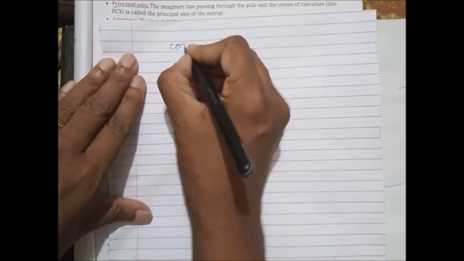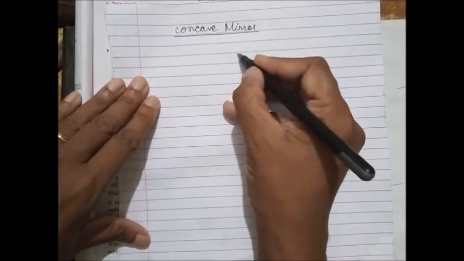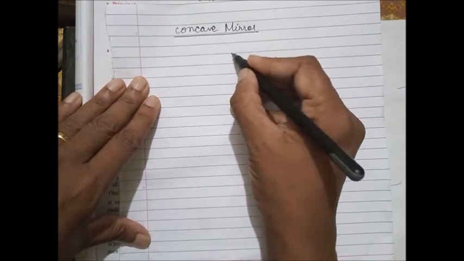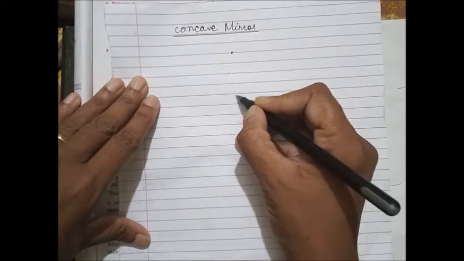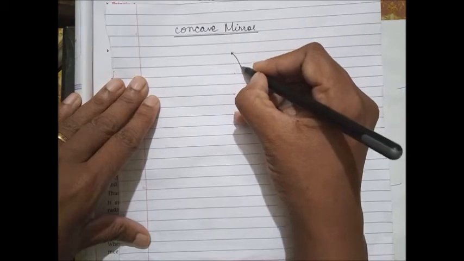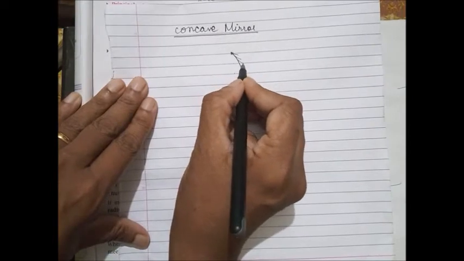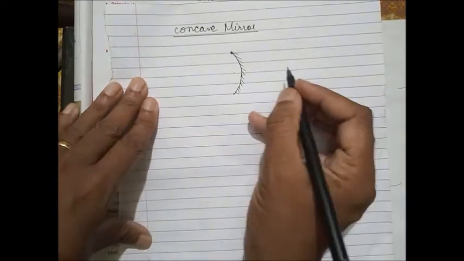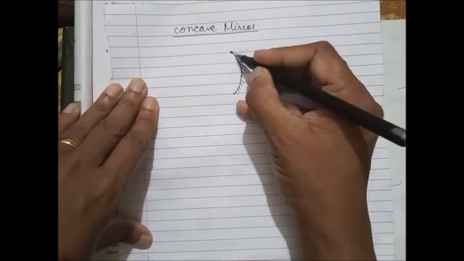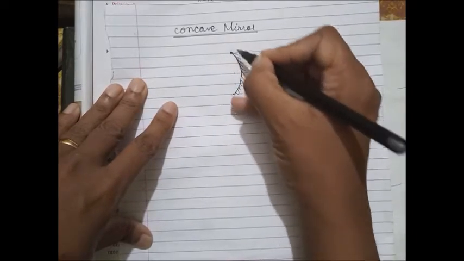So for a concave mirror, you have to draw a mirror like this. I always prefer you choose 5 lines. See, 1 2 3 4 5. So start from here and end here and put it slightly curved. Got it? And then you shade this part. If it is concave, you have to shade this part. If it is convex, you have to shade the other part. Is it clear, children? So this is how you have to draw a mirror. So from here, choose 5 lines and then draw a curved line and then do this.